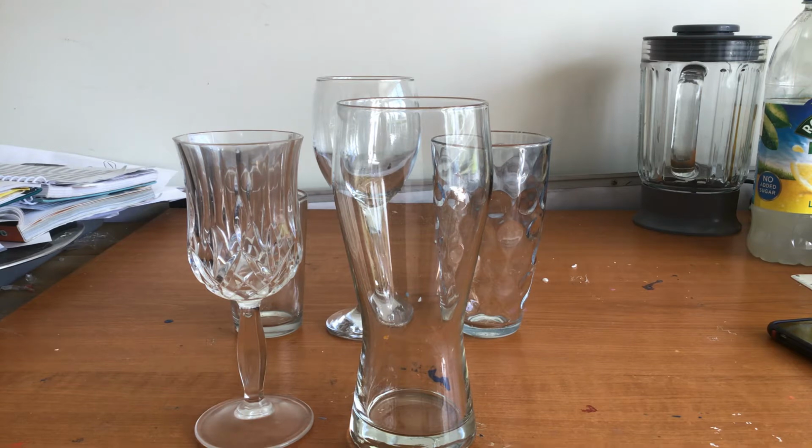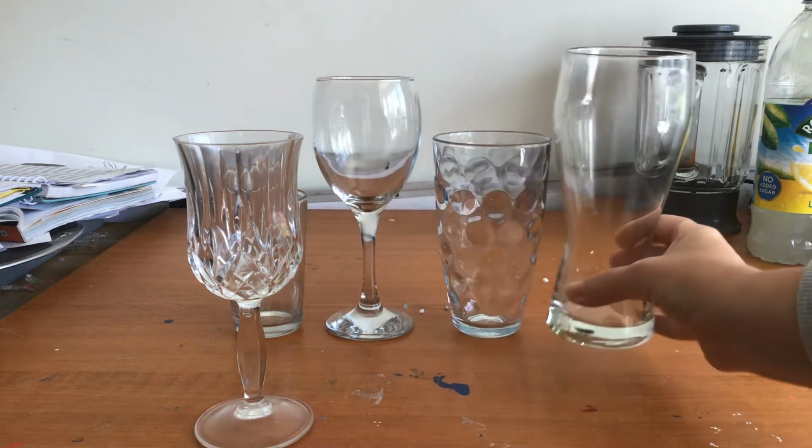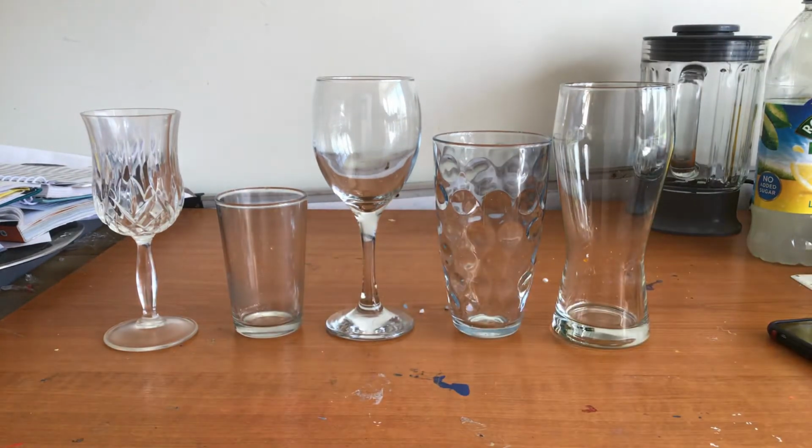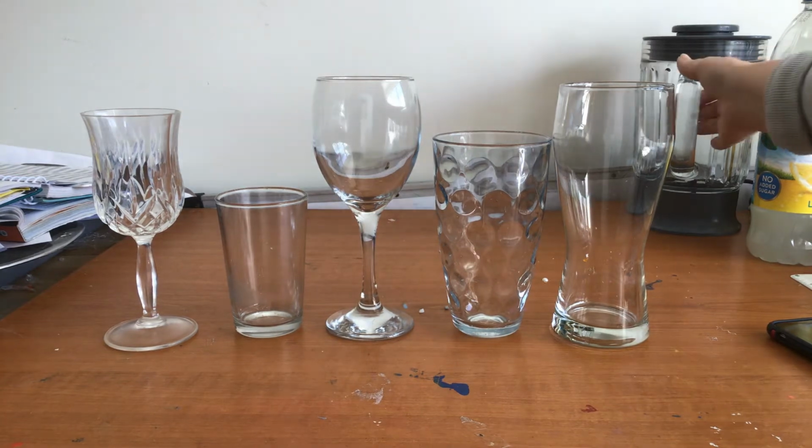What they created to solve this problem was a standard unit of measuring liquids. So instead of going in looking for a glass of milk, now we go in and we ask for maybe a litre of milk.